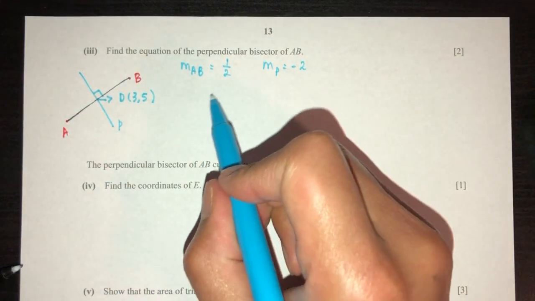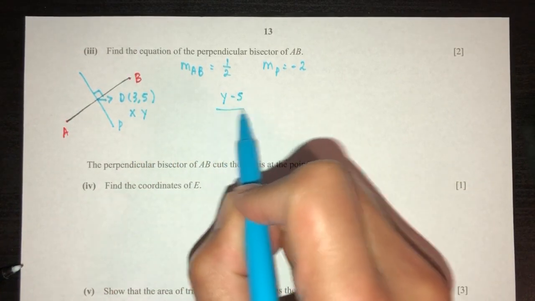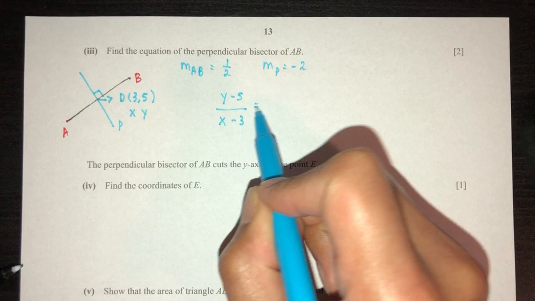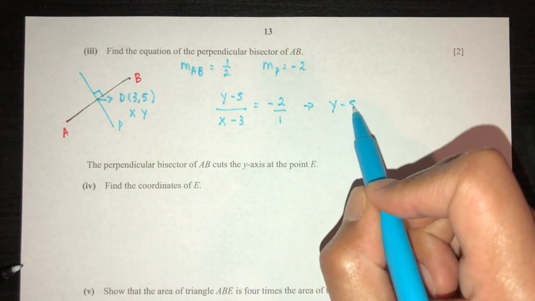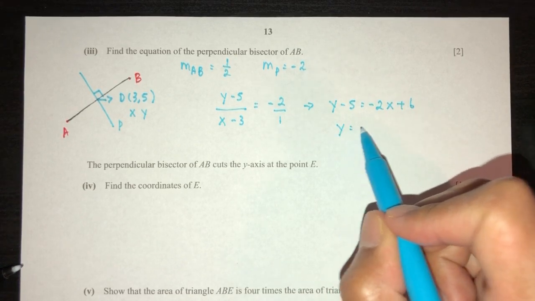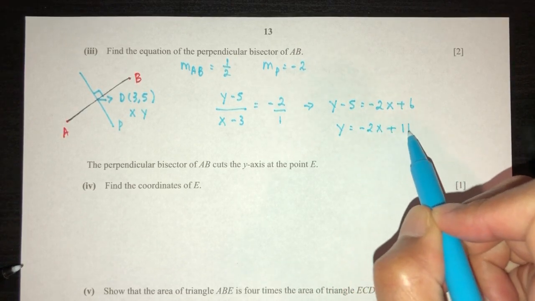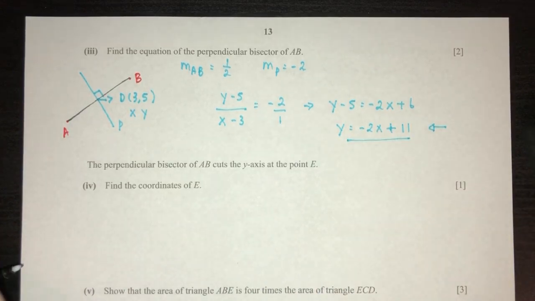So let's do that. So we have x, y, so y minus 5 over x minus 3 is equal to minus 2 over 1. That will be y minus 5 is equal to minus 2x plus 6. y is equal to minus 2x plus 11. That will be your answer for part 3.